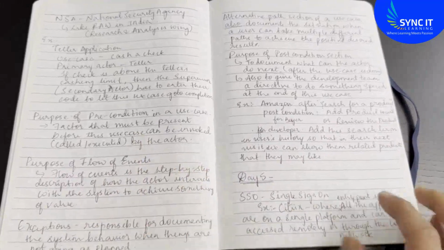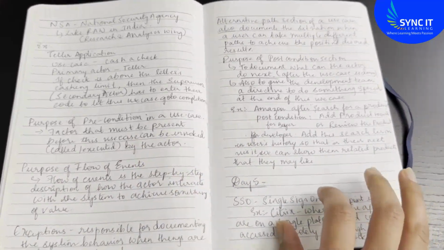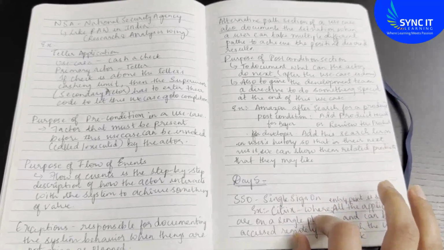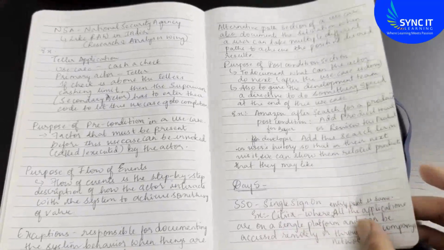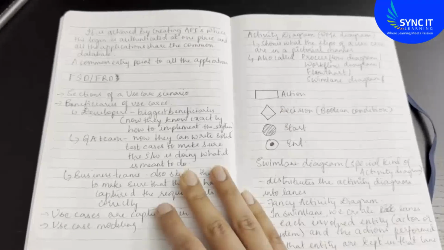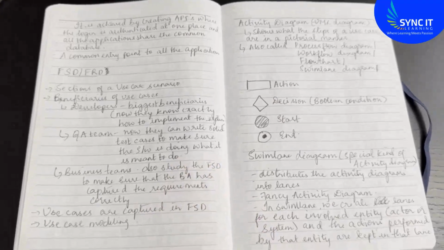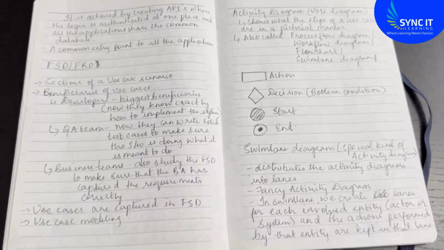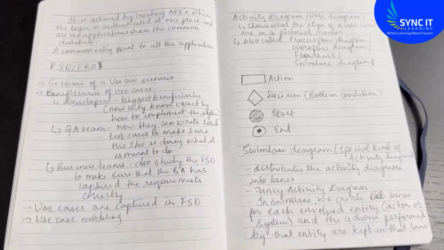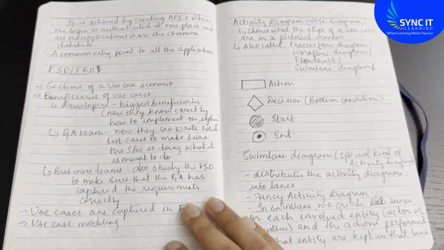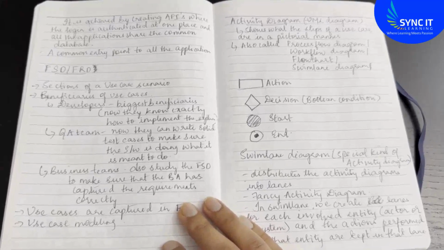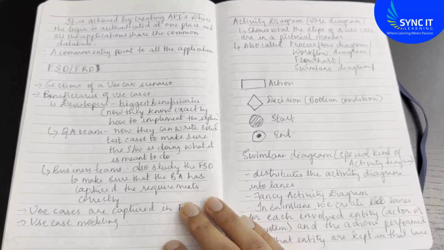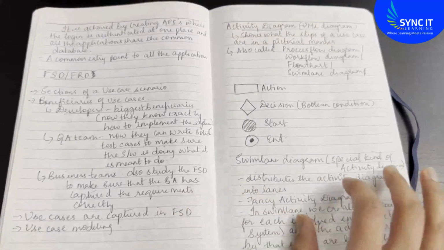And on day 5, I understood what a single sign-on platform is. I understood the definition of a single sign-on platform. And then we understood the beneficiaries of the use cases in a functional specification document, that developers are the biggest beneficiaries, and the QA team and the business teams.